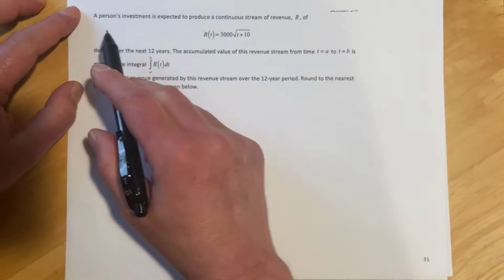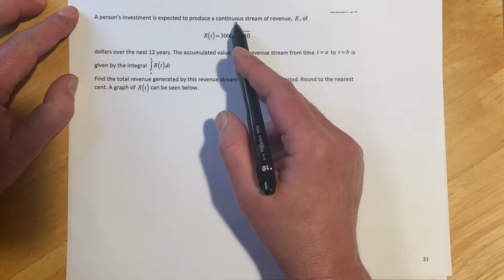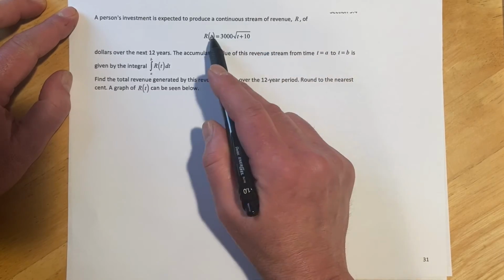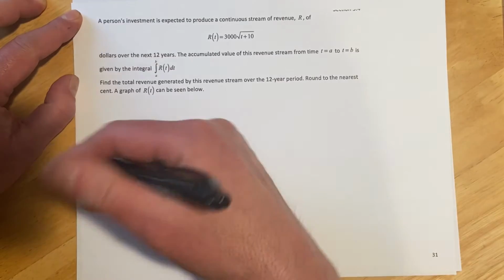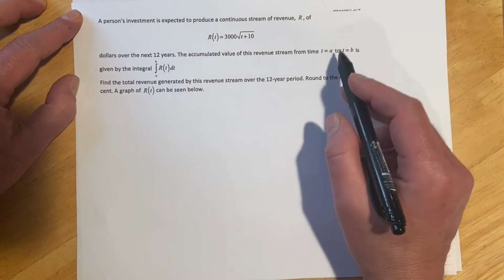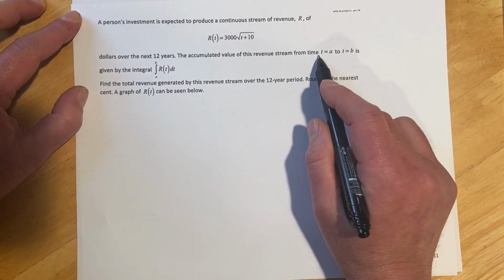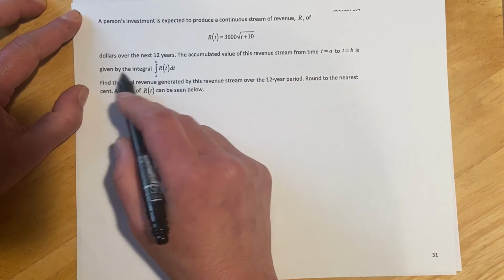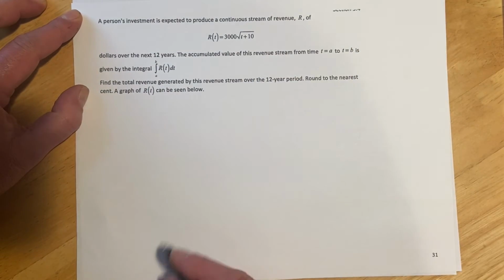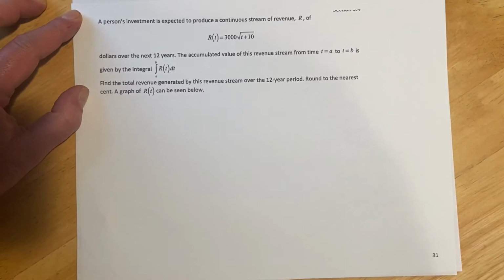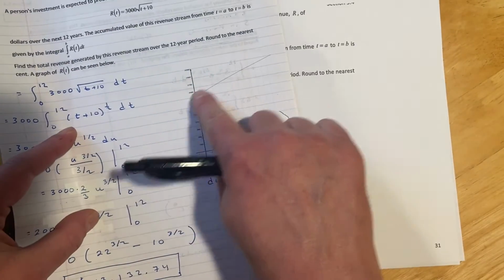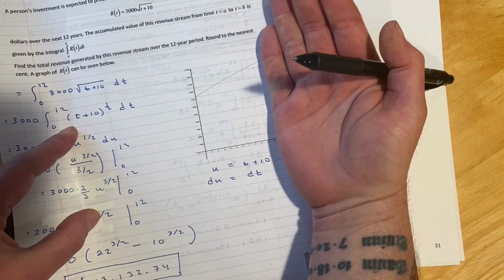Okay, so for this one, a person's investment is expected to produce a continuous stream of revenue of this many dollars over the next 12 years. So we're getting out dollars, we're putting in years. And this is from time a to time b, so that's going to be from 0 to 12 for the integral of that. And then we're asked to find the revenue generated over that 12-year period. So we are finding the area under the revenue stream, which will give us the actual revenue.